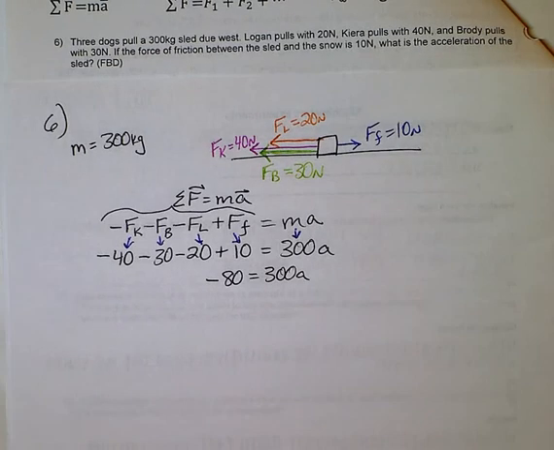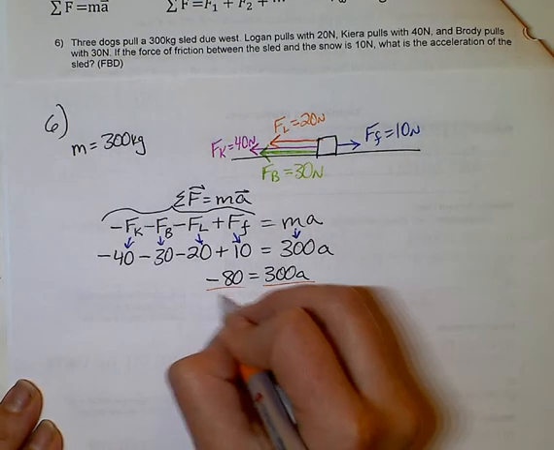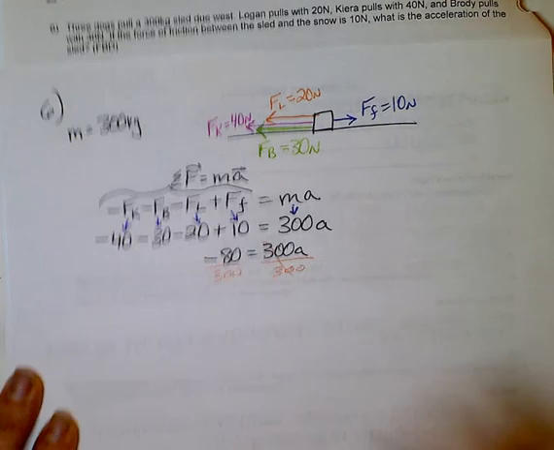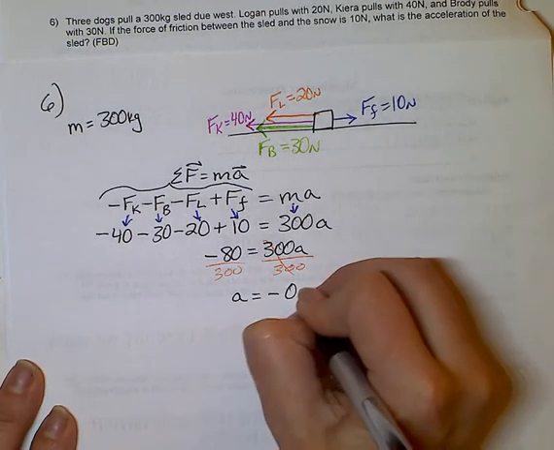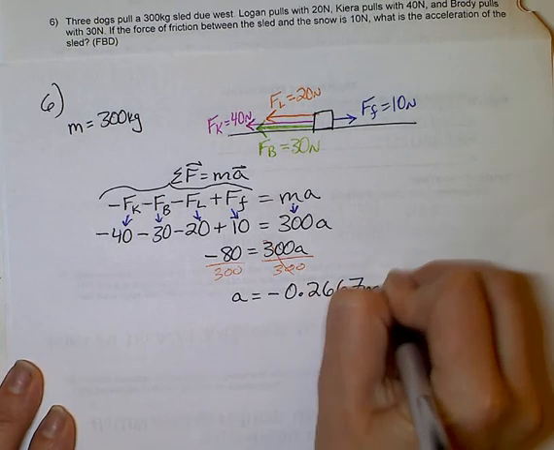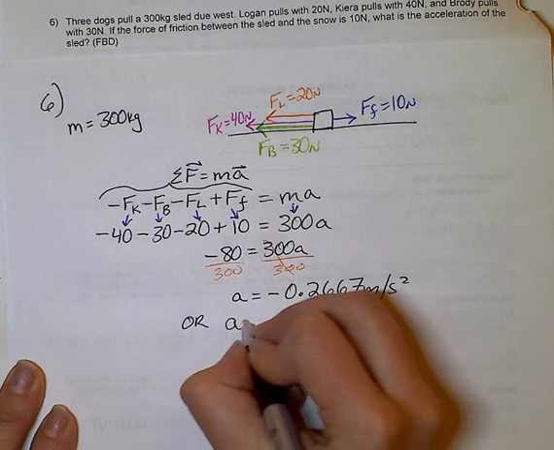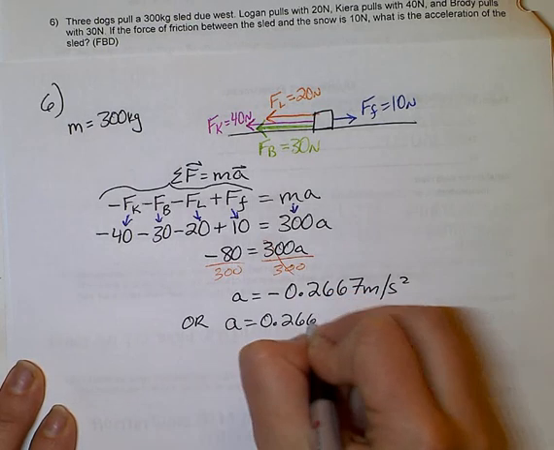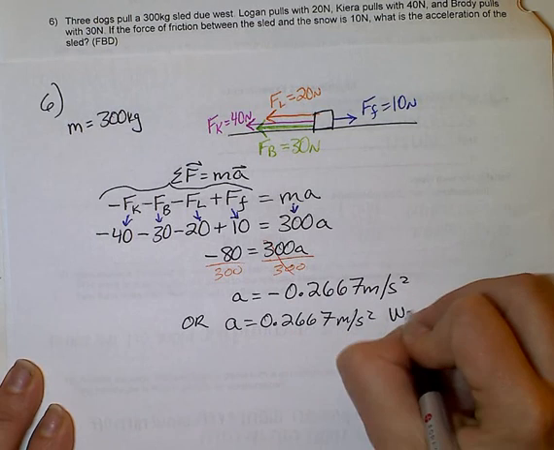And then I divide both sides by 300. I find my acceleration is negative 0.2667 meters per second squared, or A equals 0.2667 meters per second squared west.